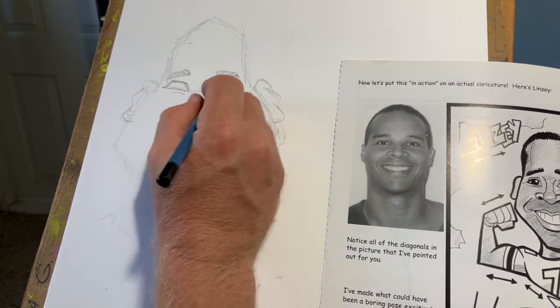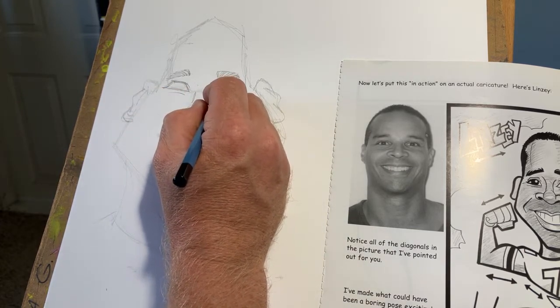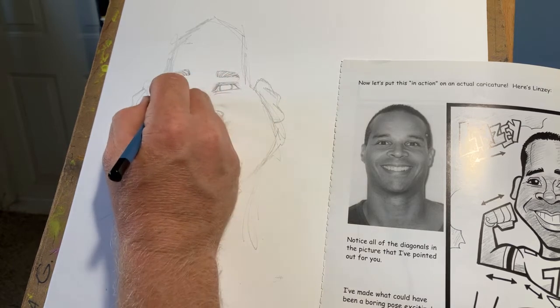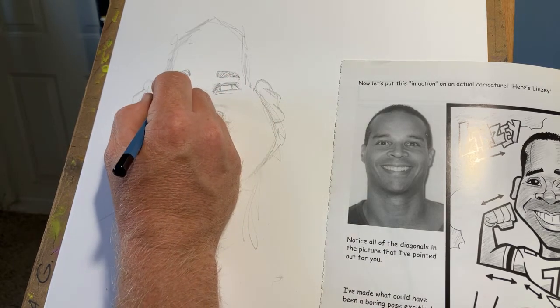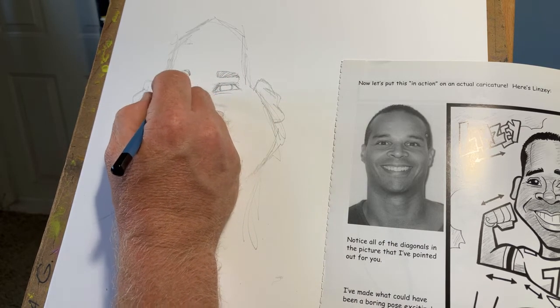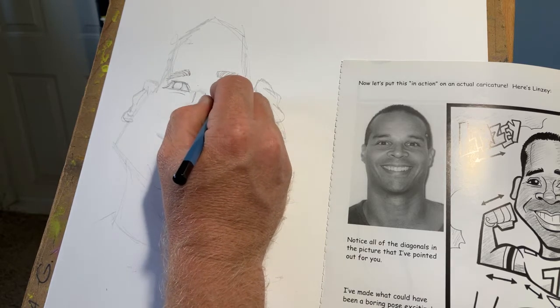Some lines here. Let's just do the pupils. A lot of white showing, so make these kind of small. Highlight.